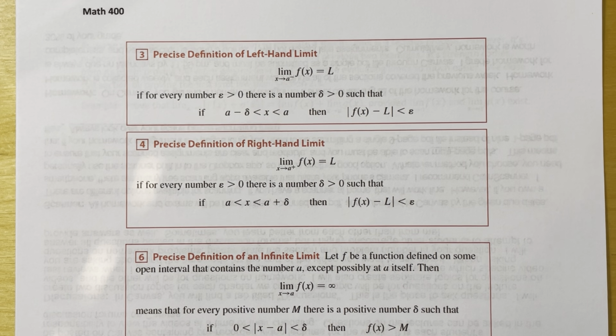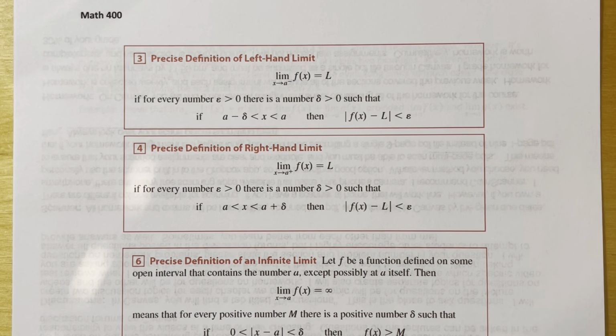Okay, so we have now talked about the precise definition of a limit and worked through a couple of proofs of specific limits using that definition. What we haven't addressed yet are the other types of limits that we've dealt with in Chapter 2 so far. So for example, we have one-sided limits, left-hand and right-hand limits. We have infinite limits. What does it mean when the limit as x approaches a of some function f of x equals infinity or negative infinity?